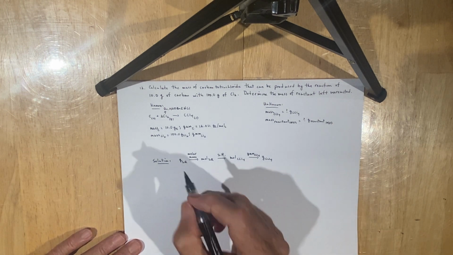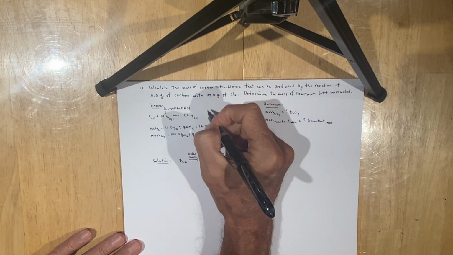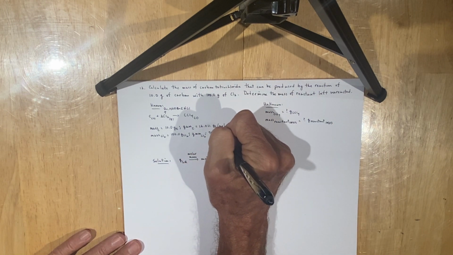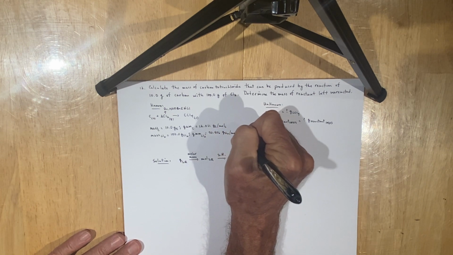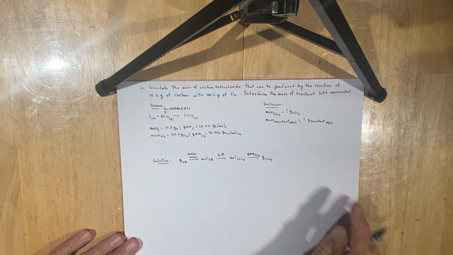So that being said, we know that the mass of chlorine is going to be 70.906 grams of Cl2 per mole of Cl2.